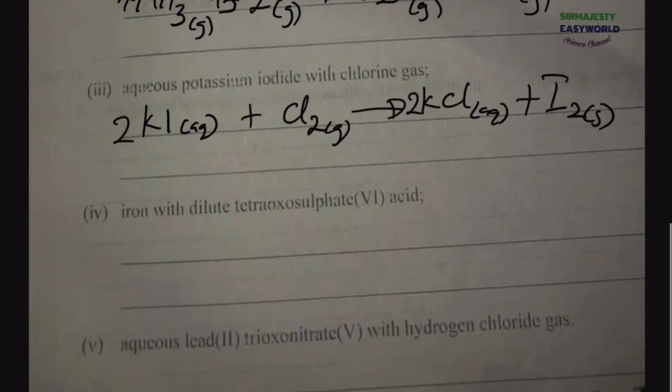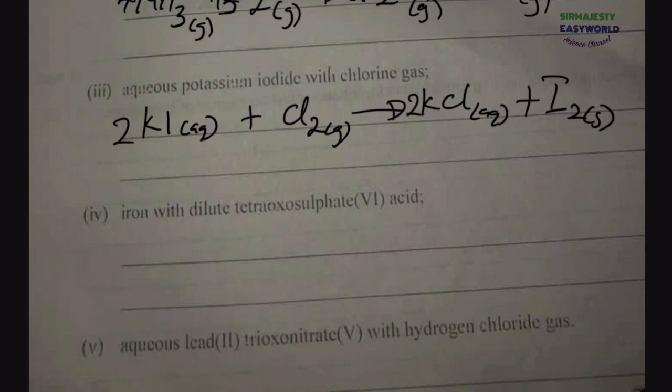Okay. Then iron with dilute tetraoxosulfate(VI) acid. Always check if it is sulfate(VI) or sulfate(IV), but this is sulfate(VI). Fe plus H2SO4. Since they say dilute, be careful. That means it's a displacement reaction. Remember, if they say conc, it's going to liberate sulfur oxide, but since it's dilute, it will just liberate hydrogen gas, which makes it easy, though the other one is placing conc. So take note in the next exam.